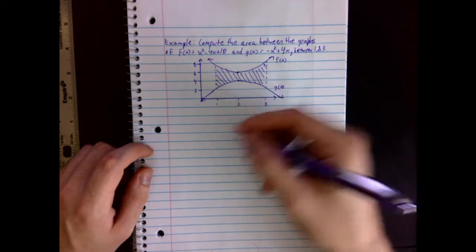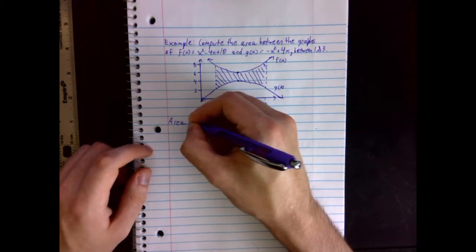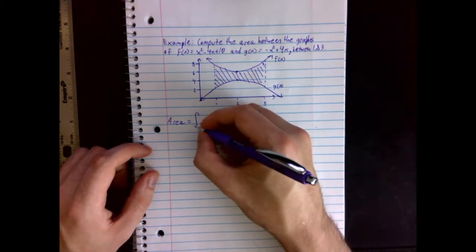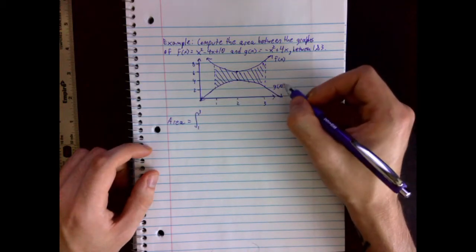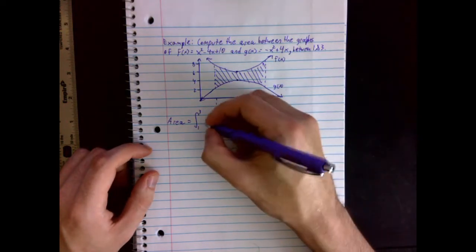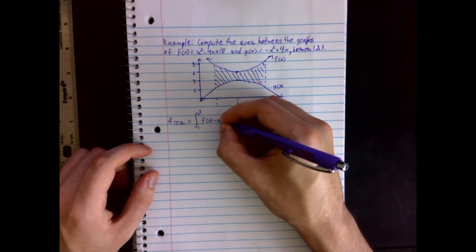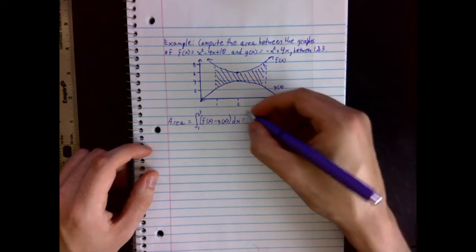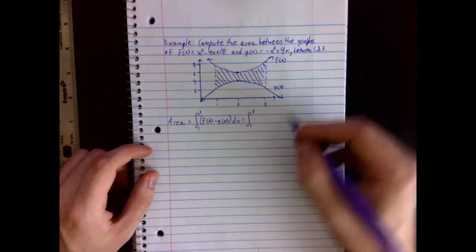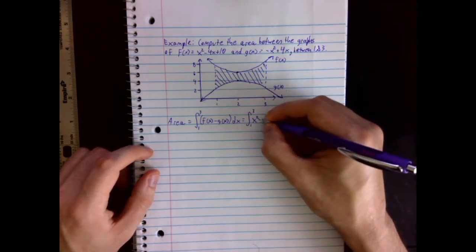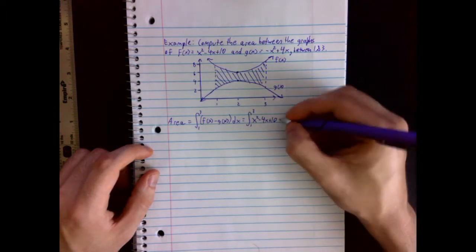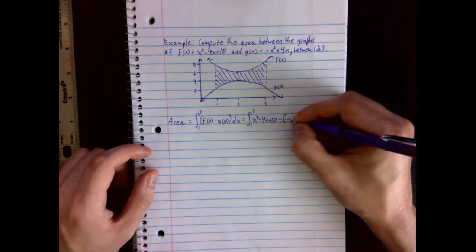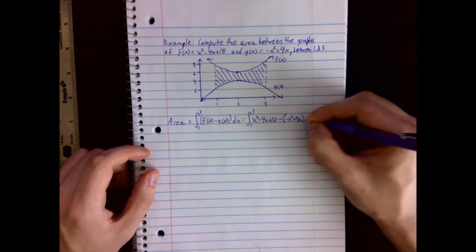So if I want this area, then I just do an integral. My interval here is 1 to 3. And then I do f of x minus g of x, the top function minus the bottom function. And we'll go ahead and just put in what that is. So this is the integral from 1 to 3 of f of x, which is x squared minus 4x plus 10, and then minus, and we'll put this in parentheses because we have to distribute the negative sign, negative x squared plus 4x, dx.